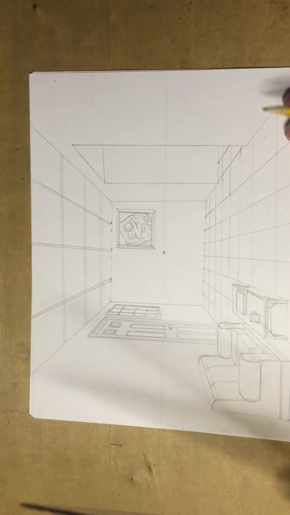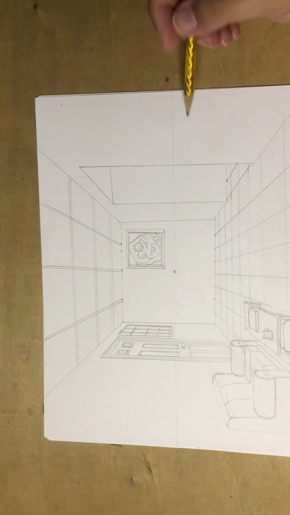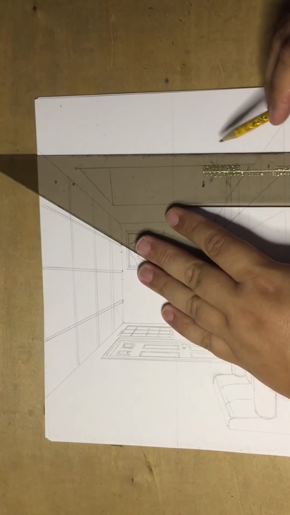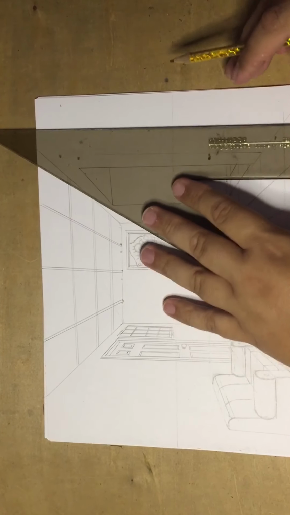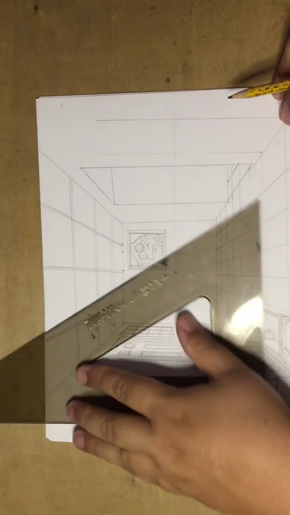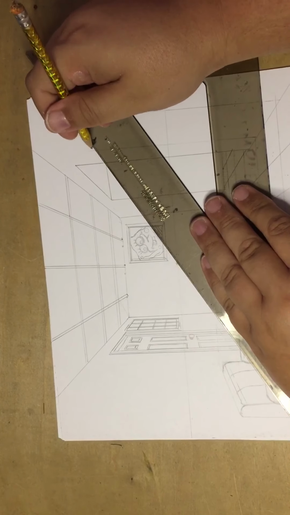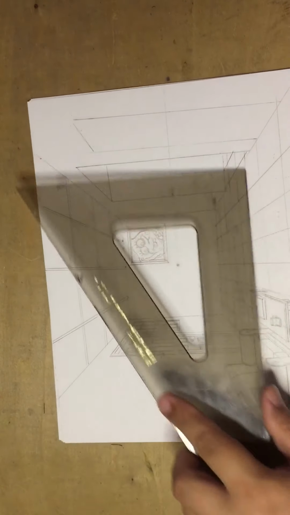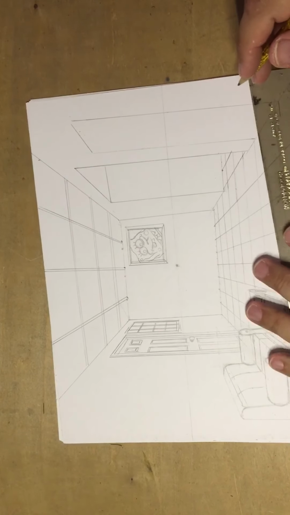Let's do a bookcase over here on this wall. We're going to do a tall bookcase. Remember, start from the floor, go up. Gonna make this kind of thinner, like so. Make the top recede to the vanishing point, like that. Come out from the wall just a bit, not too much, like only to about there is fine.